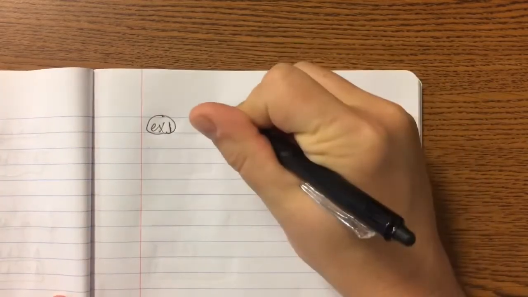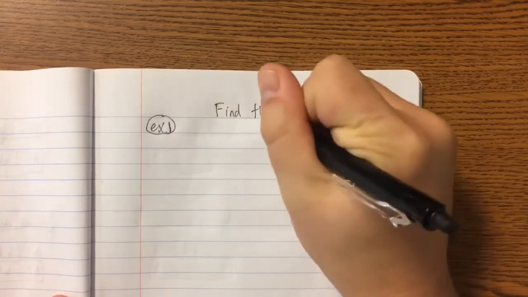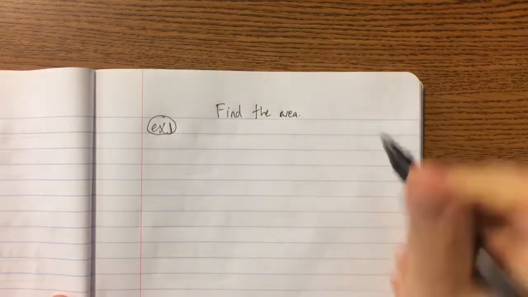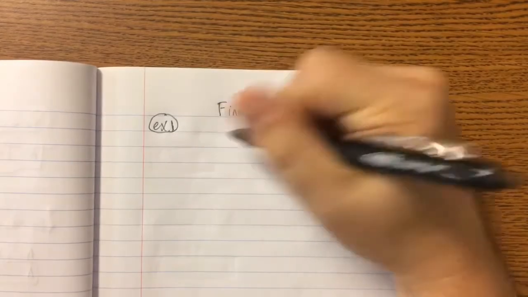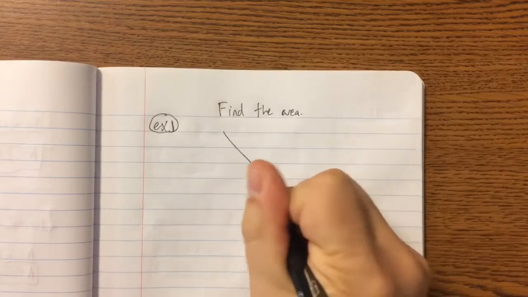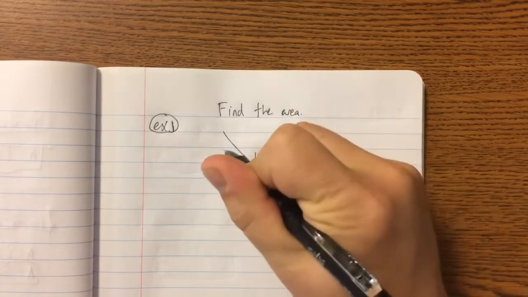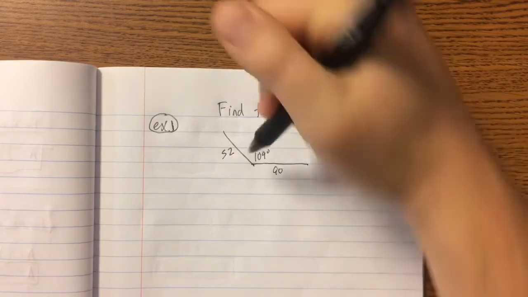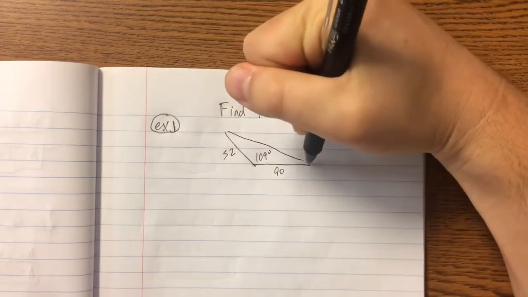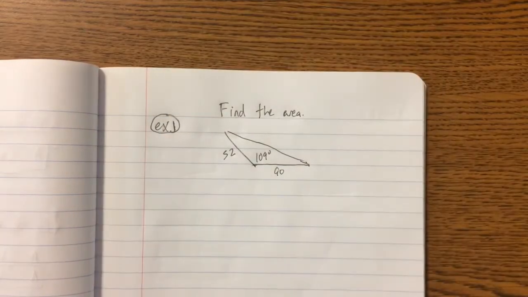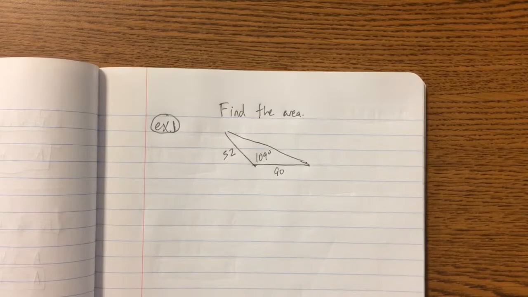So in all these cases, we're just finding the area. So let's say you've got some triangle where you know one of the angle measures is 109 degrees, and the 2 adjacent sides are, let's say, 52 and 90. And I want to find the area here. So this is a side-angle-side scenario.